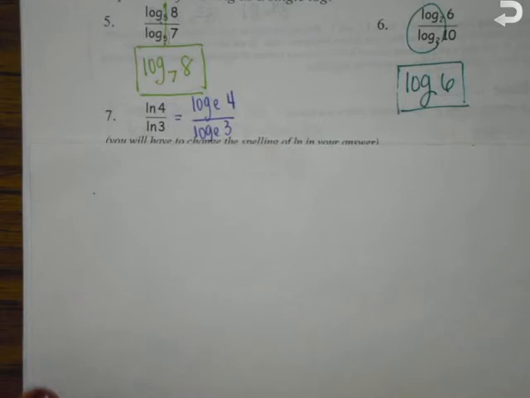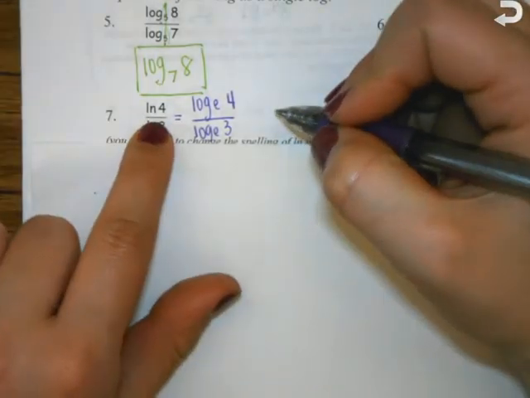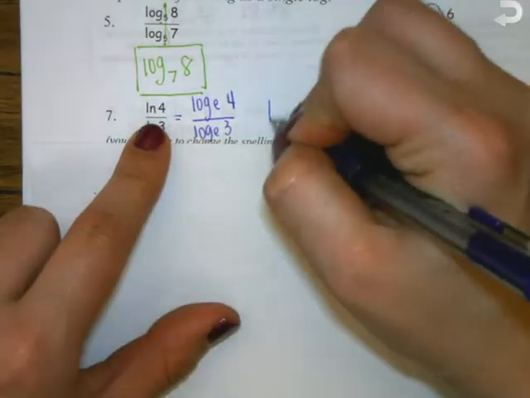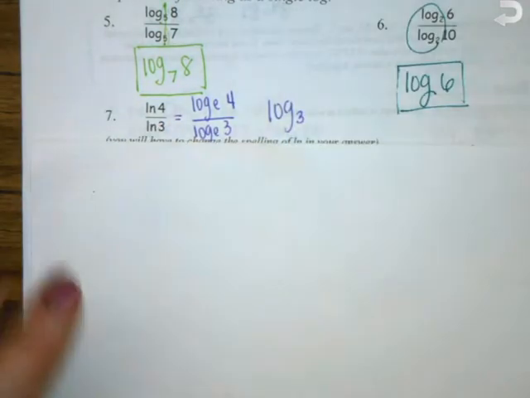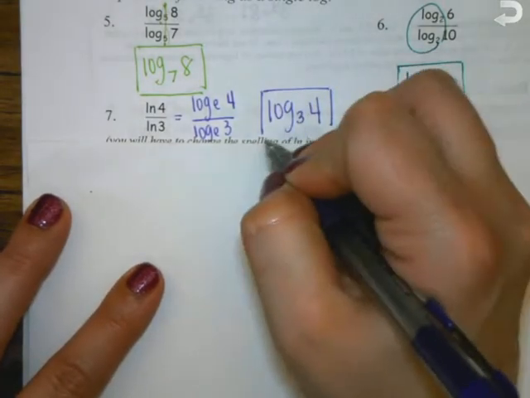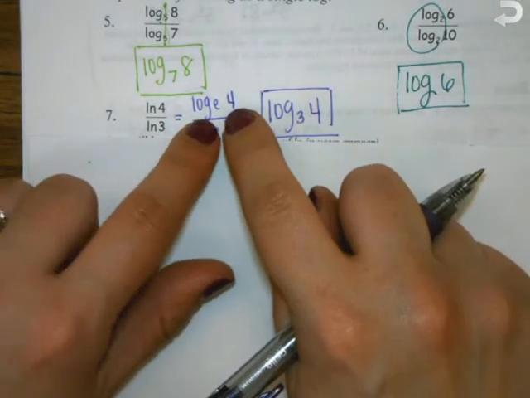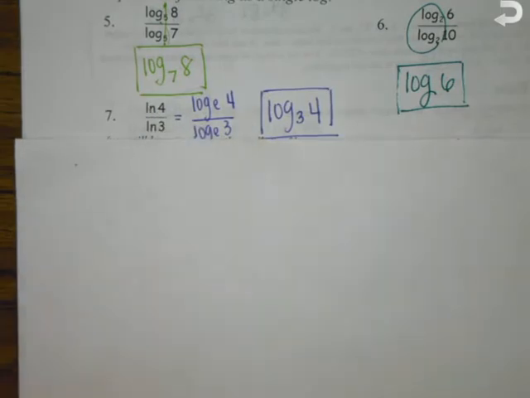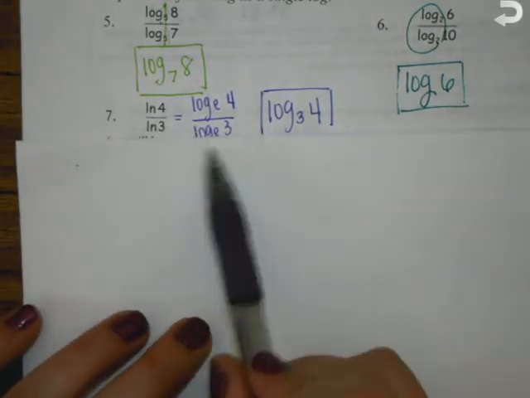So am I going to write ln base 3 or am I going to write log base 3? Log base 3. Of what? 4. Okay, so that's the only reason why I want you guys to rewrite it as log base e, is so that you make sure that you don't put ln base 3 because that doesn't exist. Okay, it's log base e, and then we put it all back in log form.